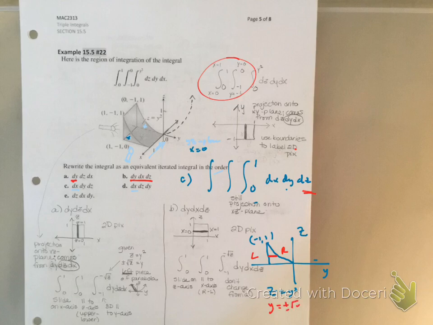This is plus or minus the square root of z, and we want the left-hand side, so we want the negative. So that means the right is going to be the negative square root of z, and the left is going to be the negative 1. And this will have to slide from here to here, so we're going to have a boundary that's going to be 0 to 1. So that's how you do C.